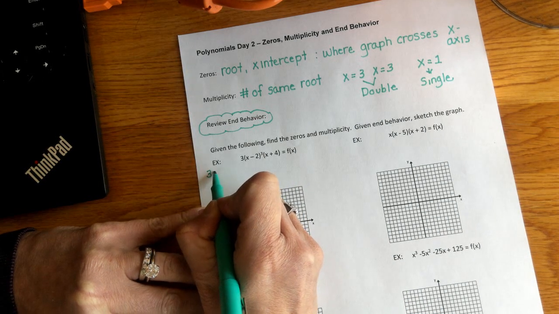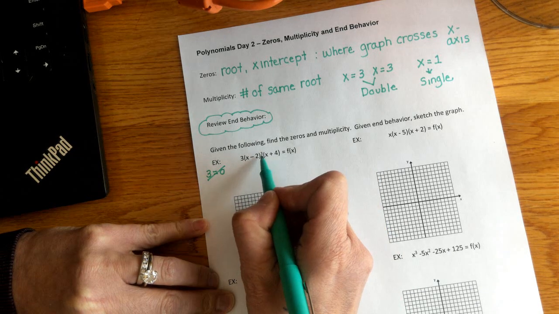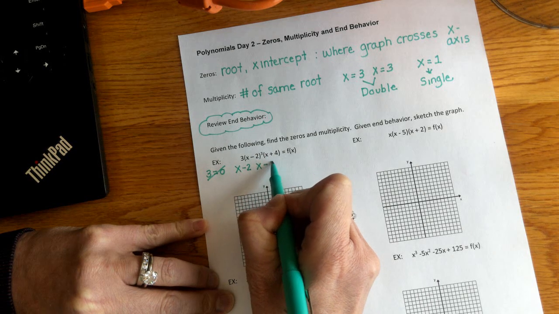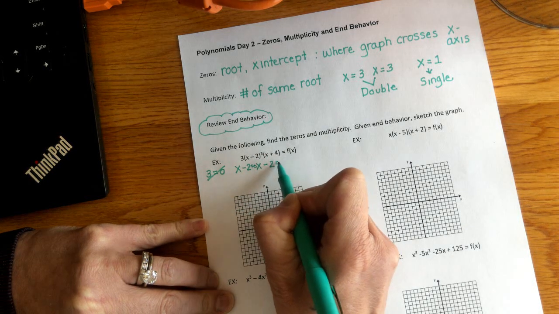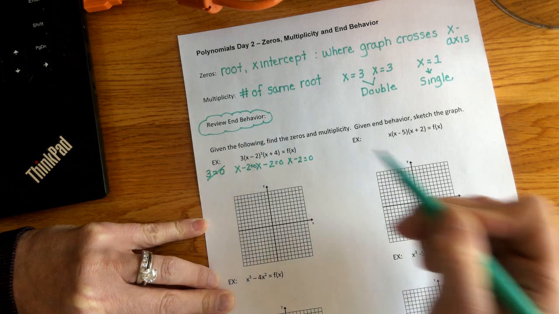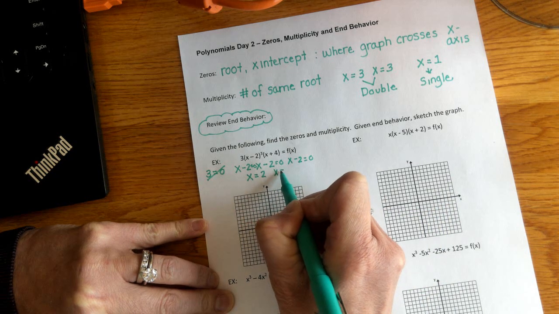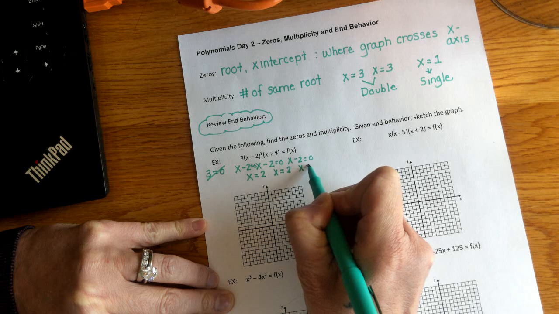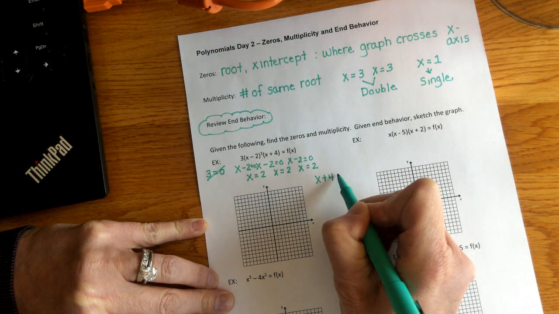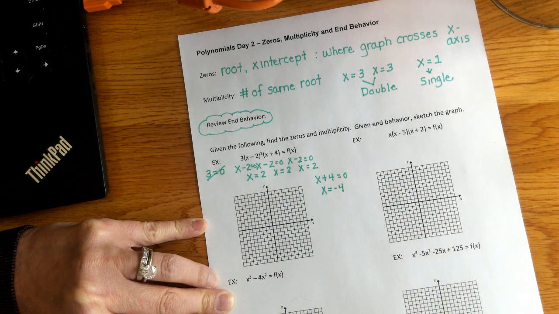So I'm going to start with 3. 3 equals 0. Doesn't make sense. Then I have 3 x minus 2's. That's what that 3 means. So that means I have x equals 2, x equals 2, and x equals 2, and then I have 1 x plus 4, so x will equal negative 4.